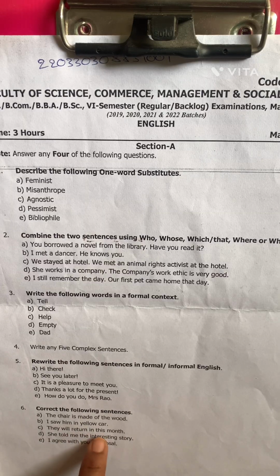They will return in this month. They will return by this month. She told me the interesting story. She told, the is unnecessary here. She told me a interesting story, not the interesting story. It's not the. We have to use here a. I agree with your proposal. I agree your proposal. With is not important here.